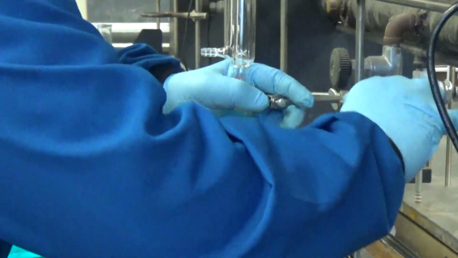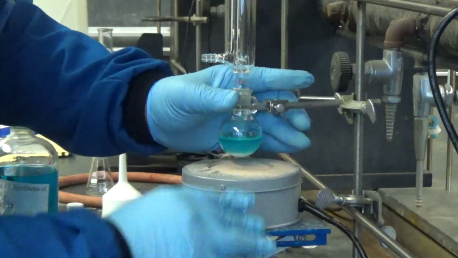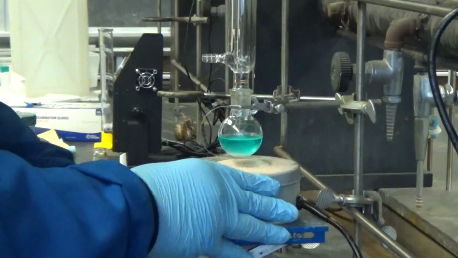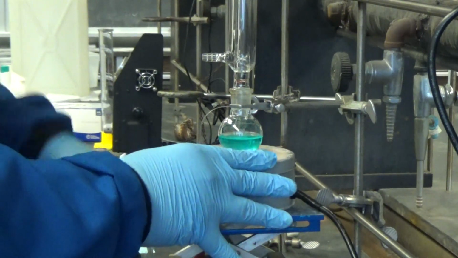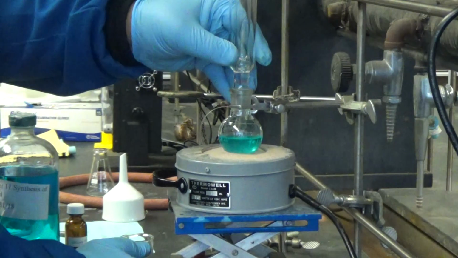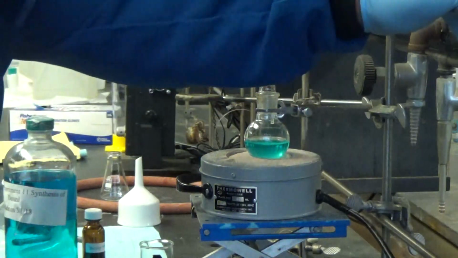Bring that down. Is the sand bath hot yet, or are you? No, not yet. Right now it's room temperature. Okay. I normally just stick my hand in it. There is no problem with that right now because it's not hot. Last time that was too hot. You preheated it.